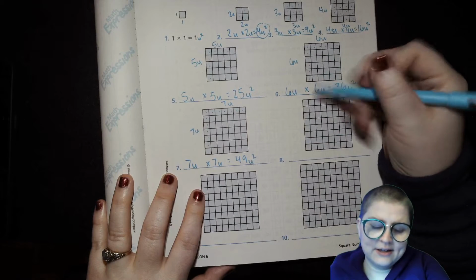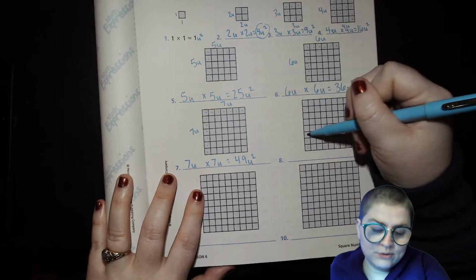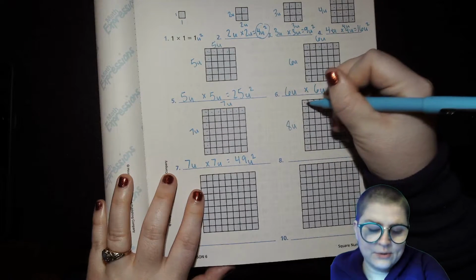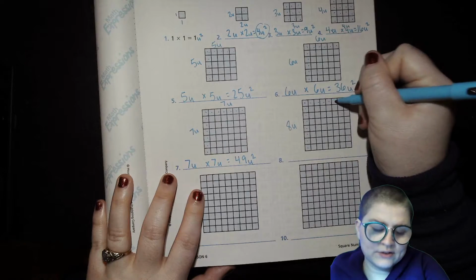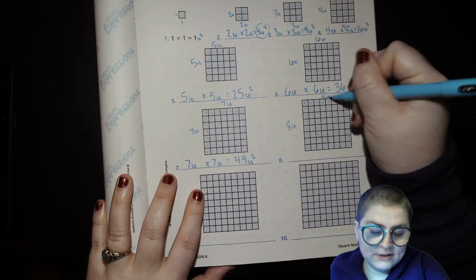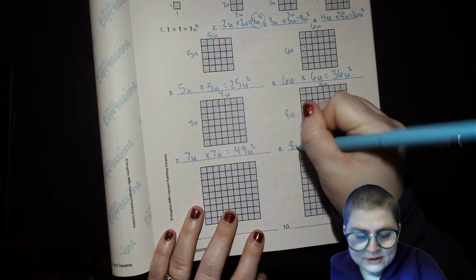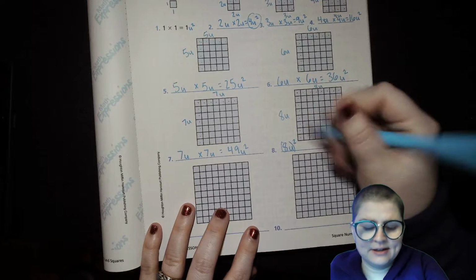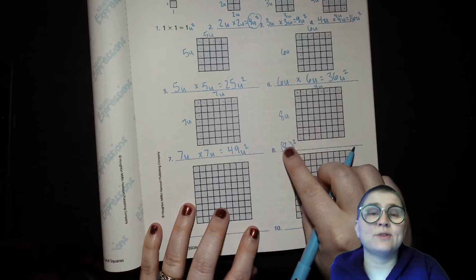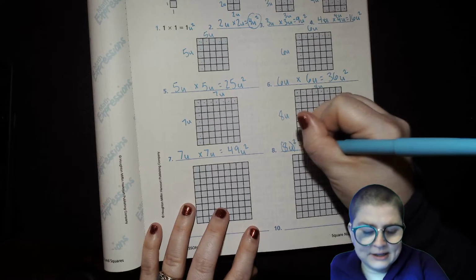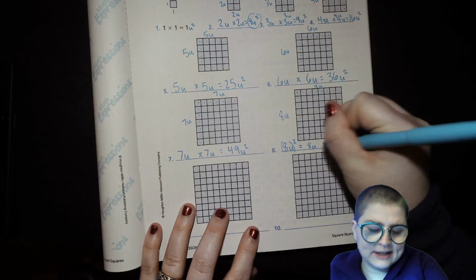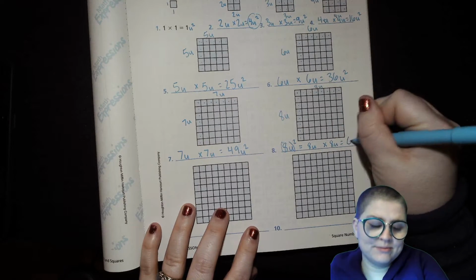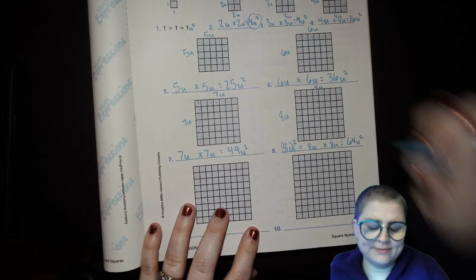And then 1, 2, 3, 4, 5, 6, 7, 8. 8 units. 1, 2, 3, 4, 5, 6, 7, 8. 8 units. Now I'm going to write 8 units squared, like that, in parentheses to show that the square is for the 8 and for the units. And then I'll put an equal sign. 8 units times 8 units equals, what's 8 times 8? You know, 64 units squared.